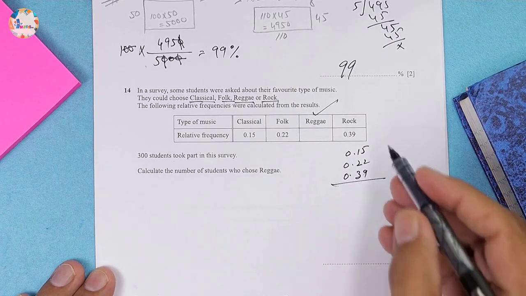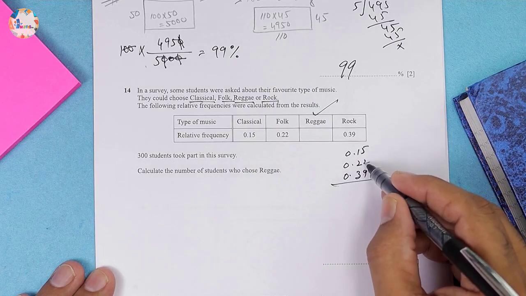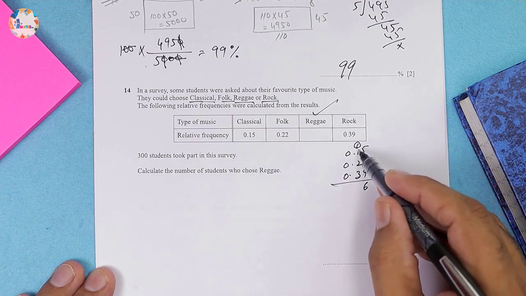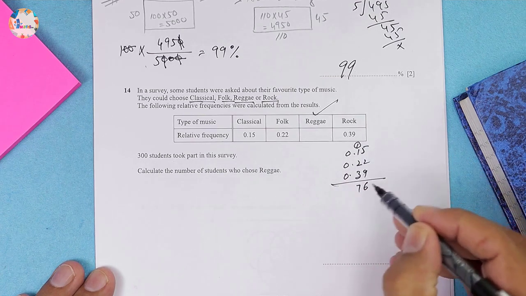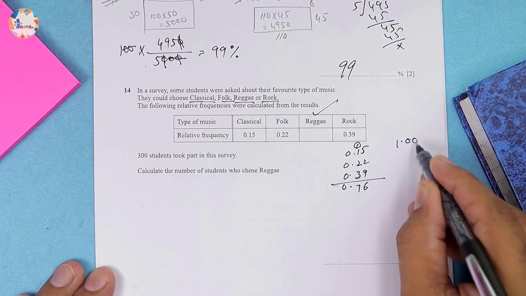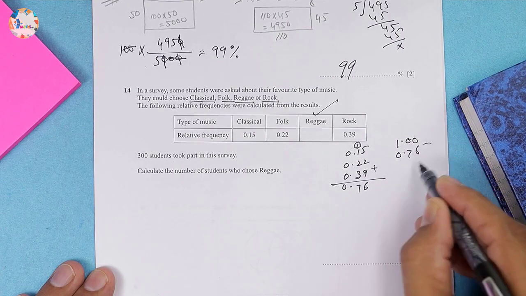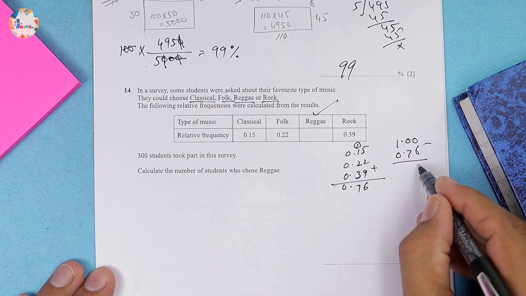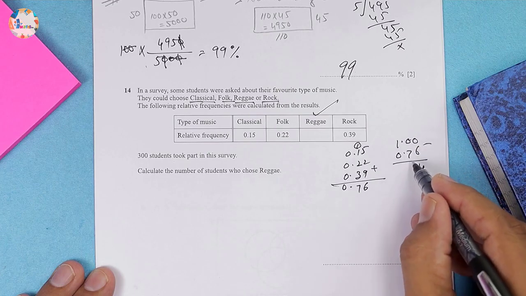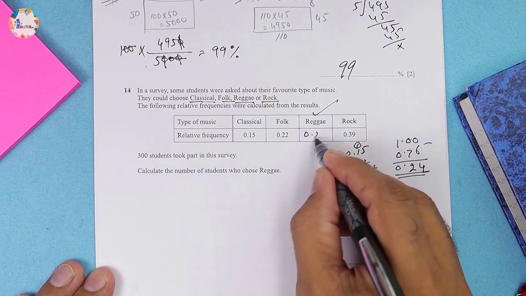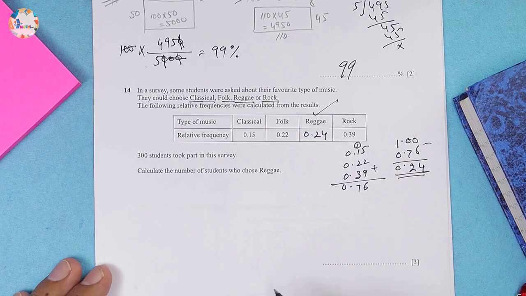This will be adding up to what? 5 plus 2 will be 7, 7 plus 9 will be 16. So this will be 2, 4 and 3, 7. So 0.76. So 1.00 minus 0.76. This will be addition, this will be subtraction. So this will be 10 minus 6 will be 4, and this will be 9 minus 7 will be 2, and 0.24. So this number will be 0.24 for this one.